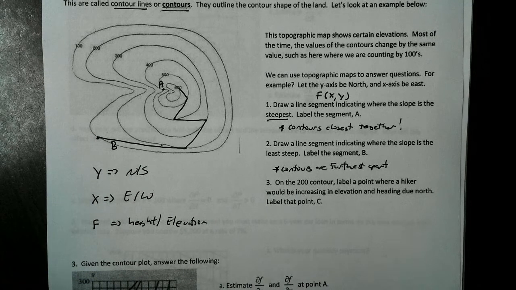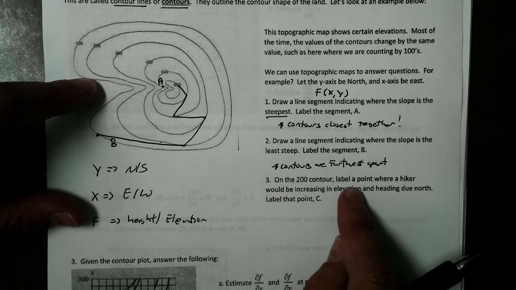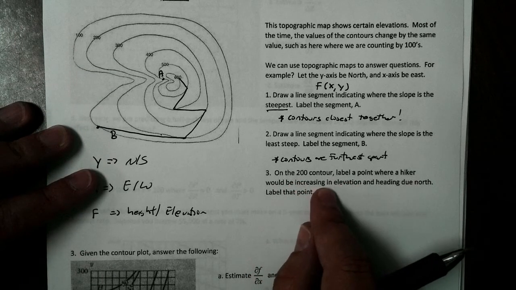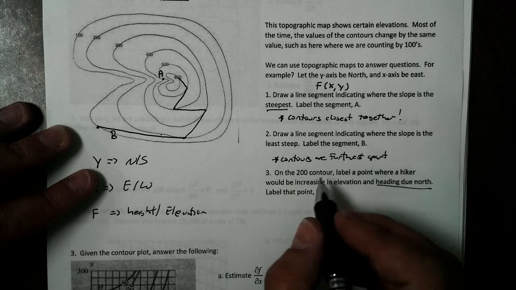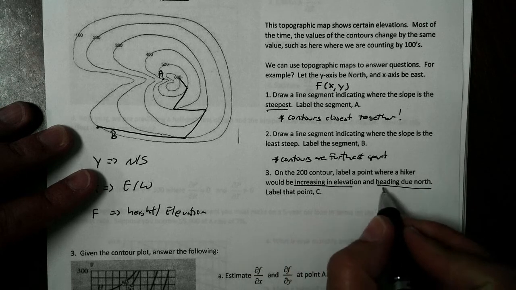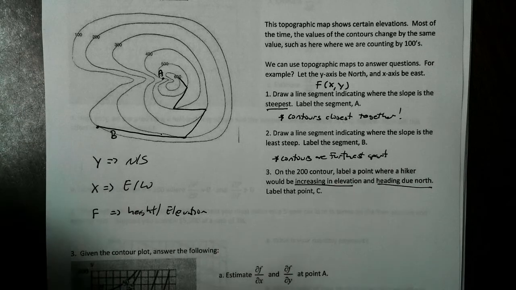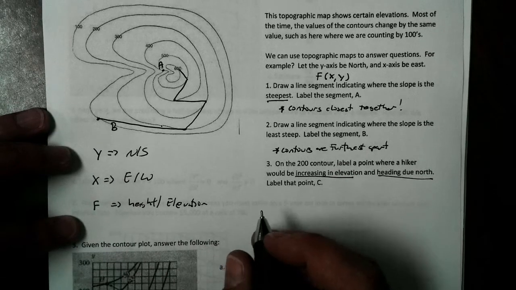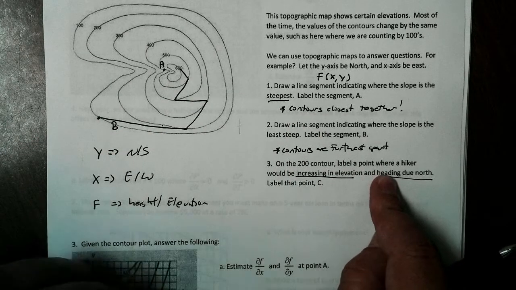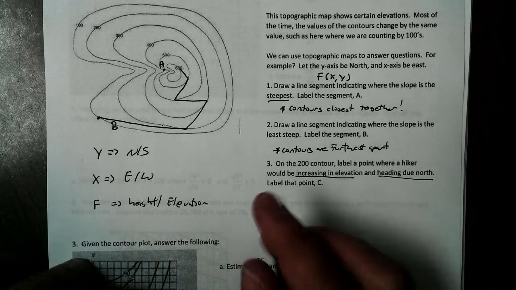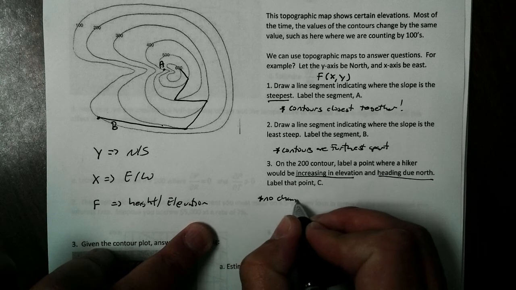All right. So the next question says, at the 200 contour, label a point where a hiker would be increasing in elevation and heading due north. So they're increasing elevation and heading due north. Now, let's think about what this means in terms of our derivatives. Well, if I think of f as my function, if I only want to head due north, there's no change in the x direction. So we don't want any change in the x direction.